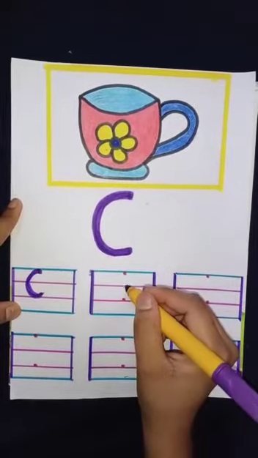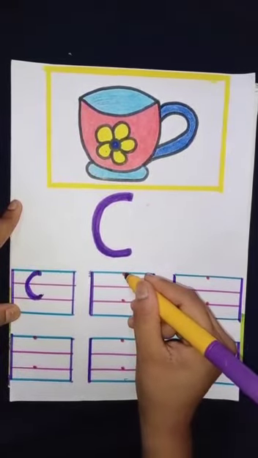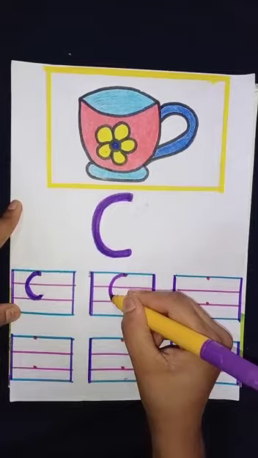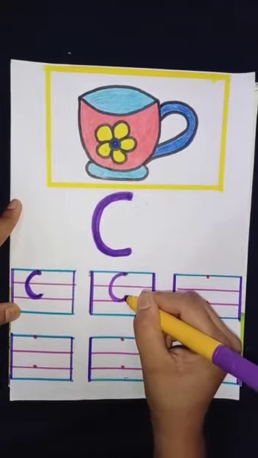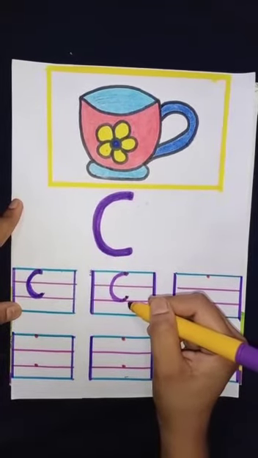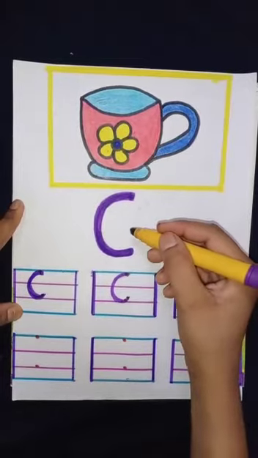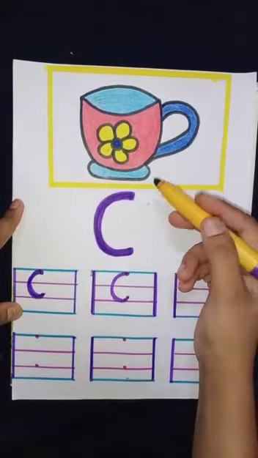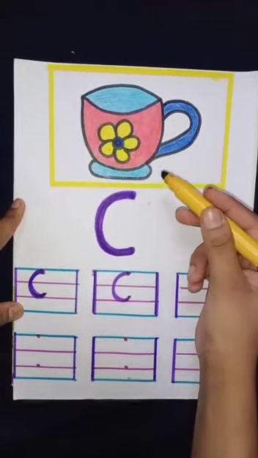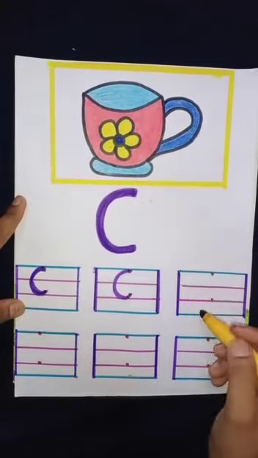Let's do again. Make a big curve from the first line to the third line. It makes C. C for cup. Let's do again.